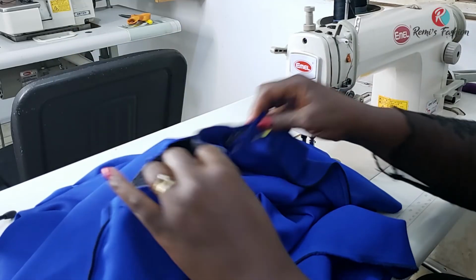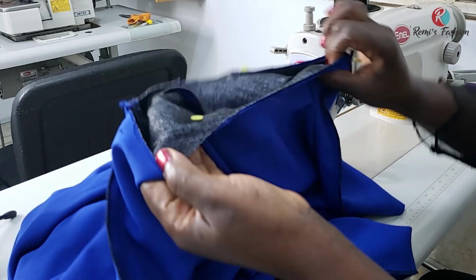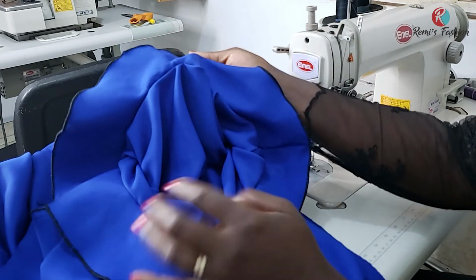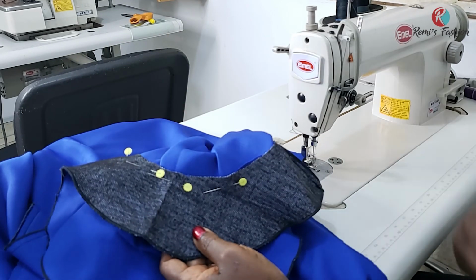So now I'm going to sew the neckline. I have pinned my neckline facing to my dress, right side facing right side. As you can see, this is what it looks like. So now I'm going to sew it all round.